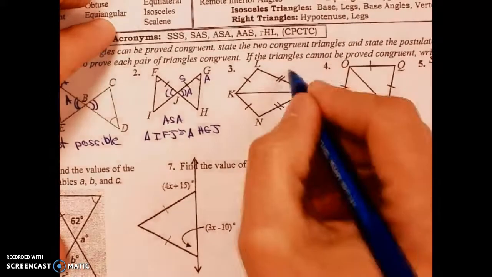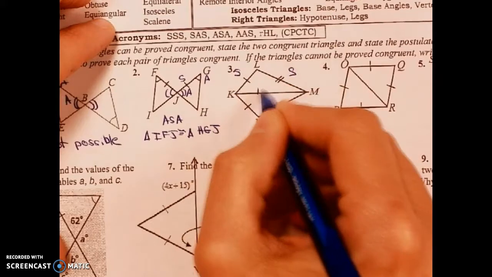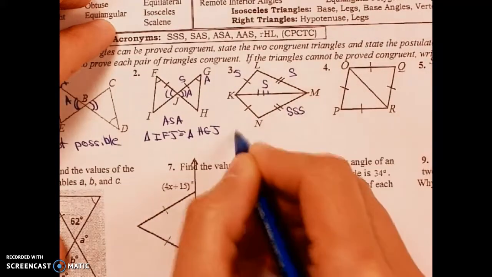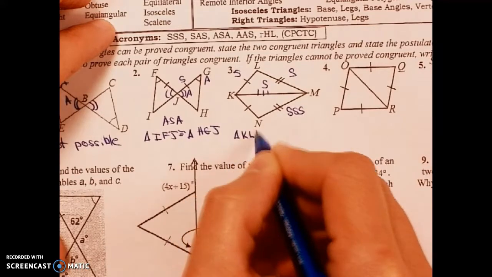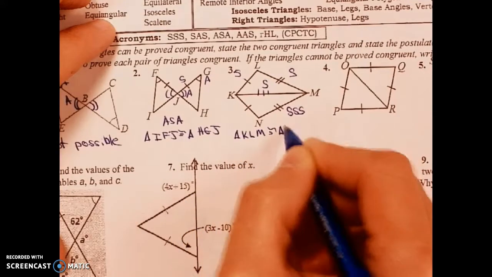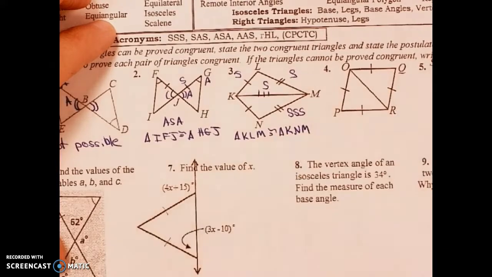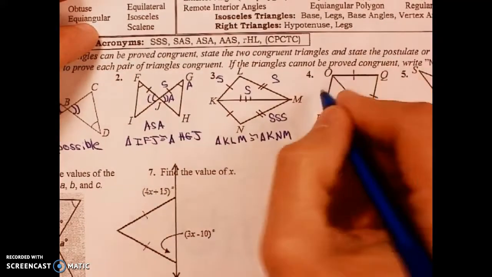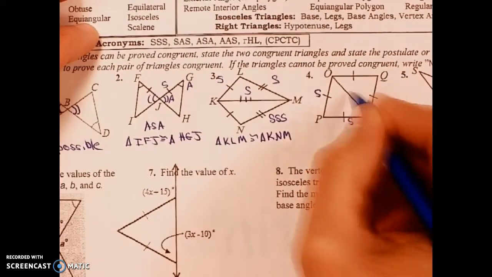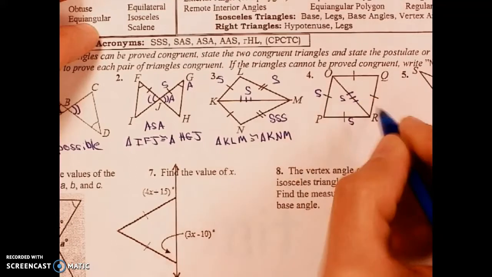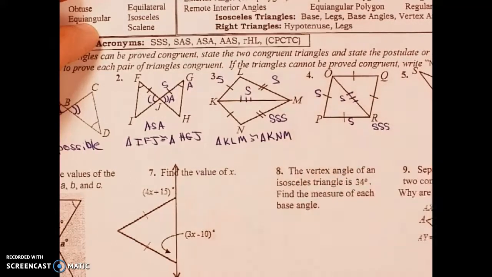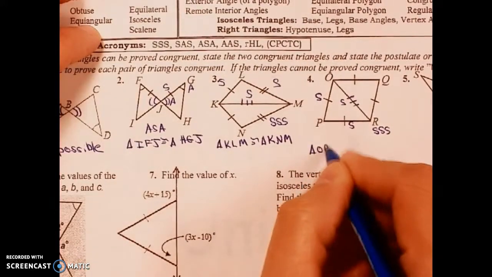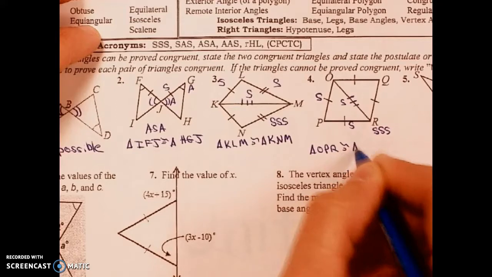Number 3, again, I have a pair of sides, another pair of sides, and I can get that third pair of sides on my own. So we have side, side, side. Triangle KLM is congruent to triangle KNM. Number 4, again, I have a pair of sides, another pair of sides, and again, I can get that third pair of sides, so my triangles are congruent by side, side, side. I have triangle OPR is congruent to triangle OQR.